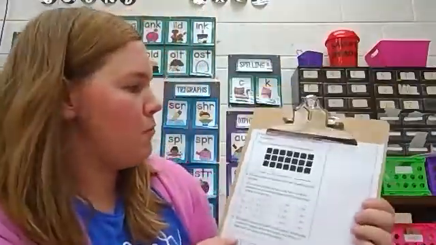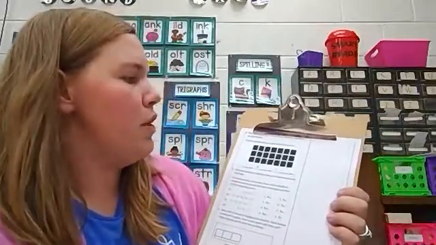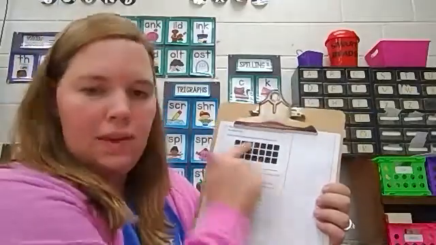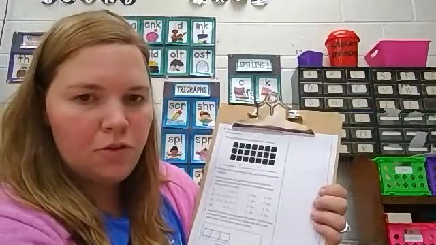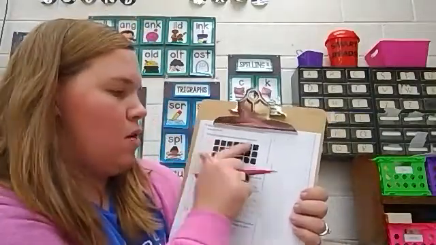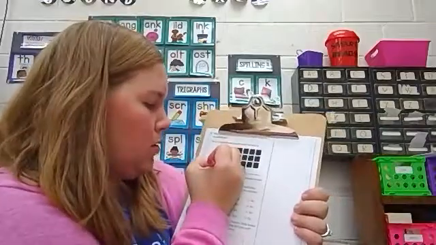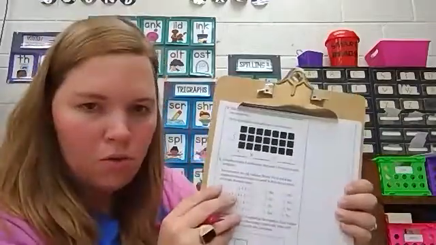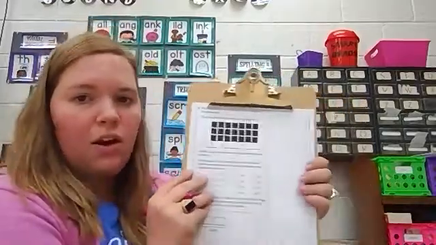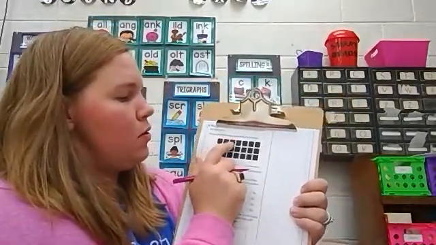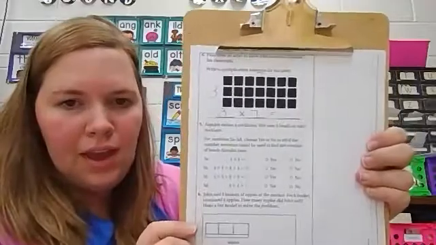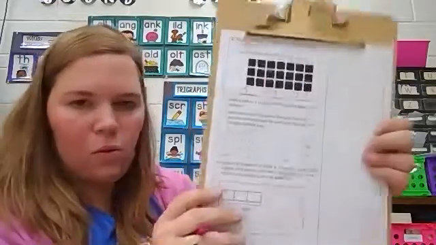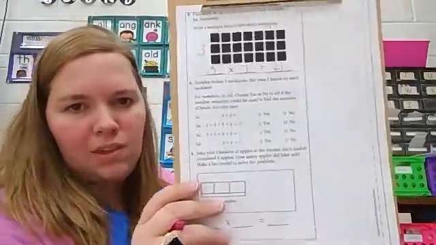All right, we're ready for number 4. Paco drew an array to show the number of desks in his classroom. This is the array using the tiles. Write a multiplication sentence for the array. So first you need to count how many rows there are. 1, 2, 3 rows. There are 3 rows. And how many tiles are in each row? 1, 2, 3, 4, 5, 6, 7. 7 across. 3 times 7 equals 21. That is your multiplication sentence for this array.